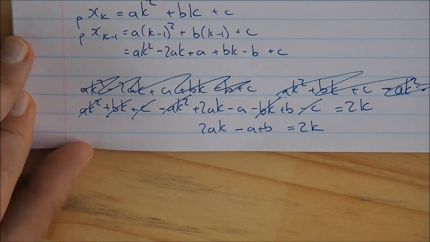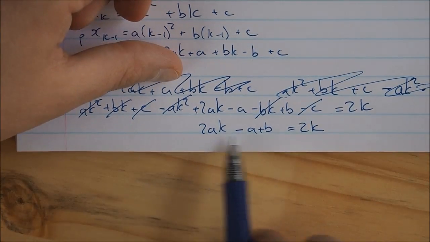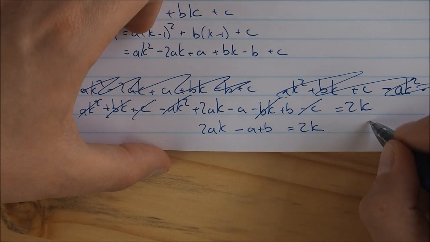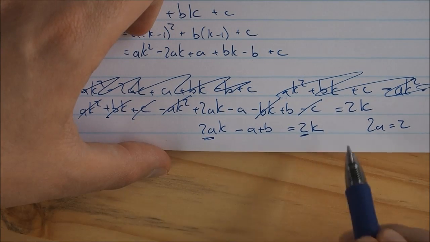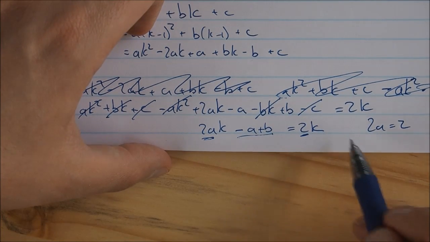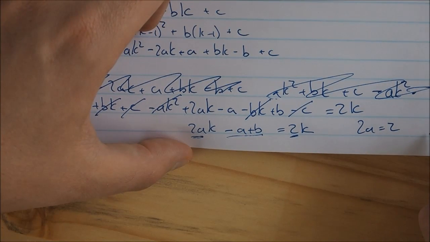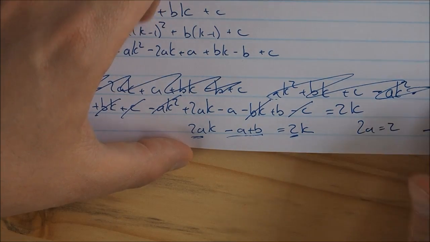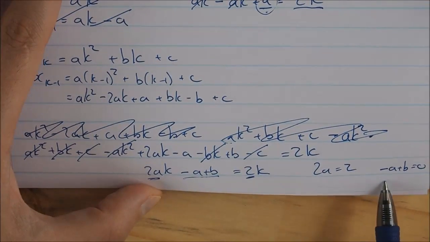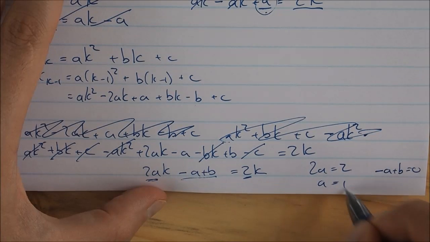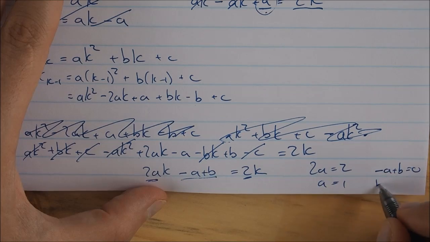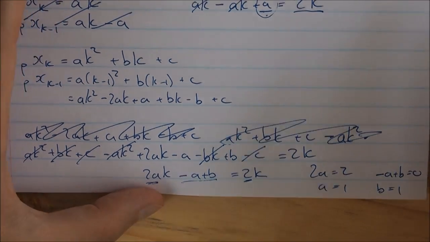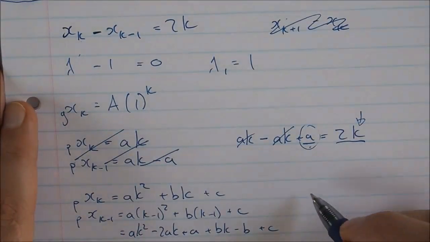So I know here that I have two equations. 2A must equal 2, so the coefficient here must match the coefficient there. And minus A plus B must equal 0. So 2A equal to 2 tells me A is equal to 1, and minus A plus B equal to 0 tells me that B is equal to A, so B is also equal to 1. And I'll write the final solution here.